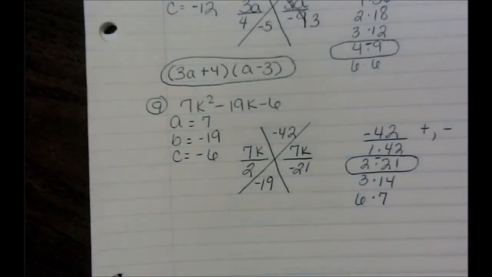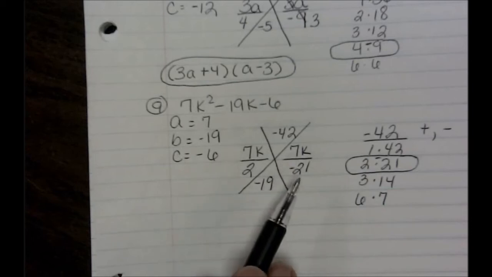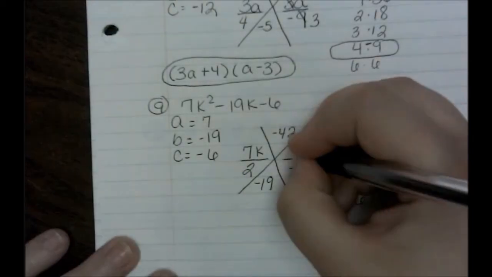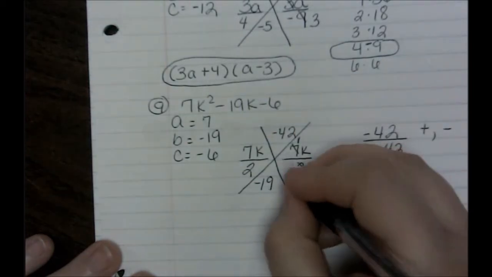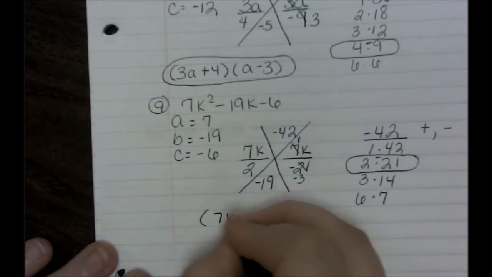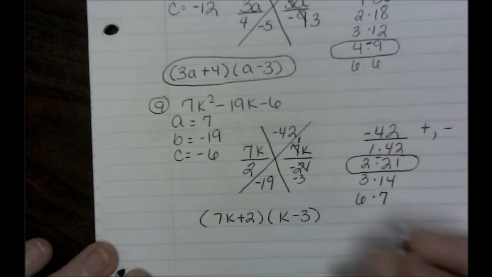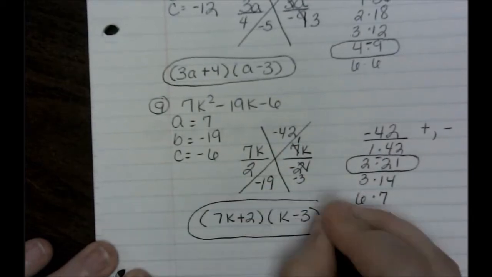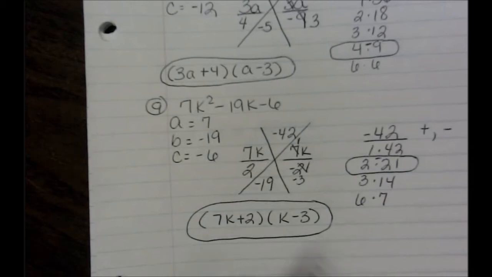Before I move on, I'm going to need to simplify my fractions. That 7 and 2 won't simplify, but this 7 and -21 will. 7 goes into both of those. So 7 goes into 7 once, and 7 goes into -21 -3 times. So that's 7k plus 2, and then k minus 3. And again, if you had the k minus 3 first and then the 7k plus 2 after, that's fine. It doesn't matter the order.